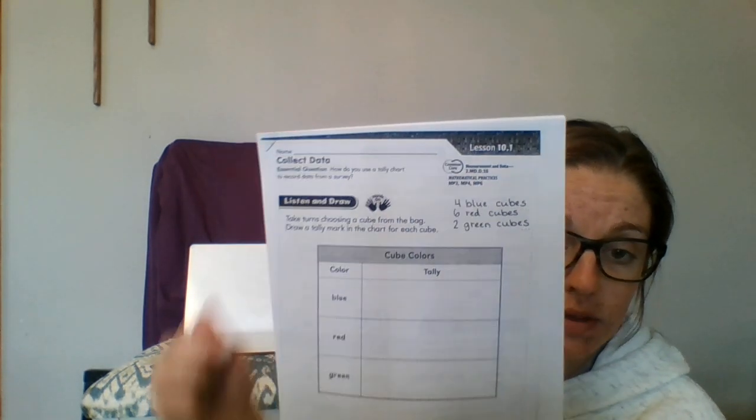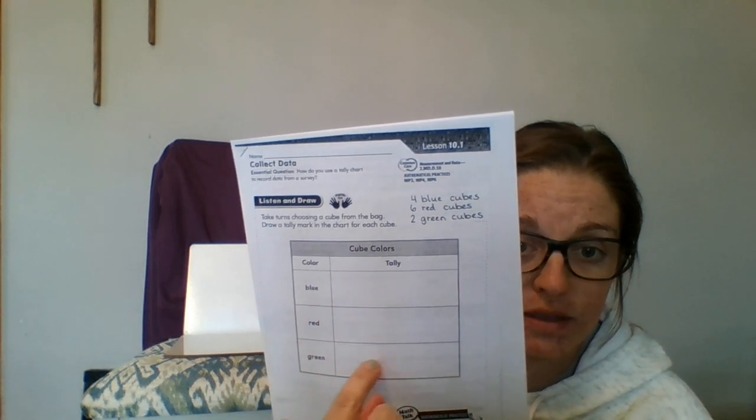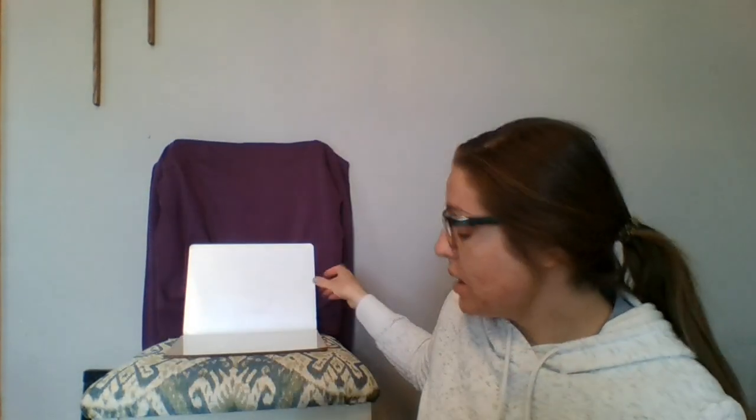So on this front page, I know in first grade with Mrs. Slavic, you worked on tally marks. We're pretending that we have a bag of colored cubes, and we took some cubes out of the bag, and we are just making tally marks to show how many cubes there were of each color. So up here, I said how many blue, red, and green cubes there were, so you will just draw the tally marks in here.